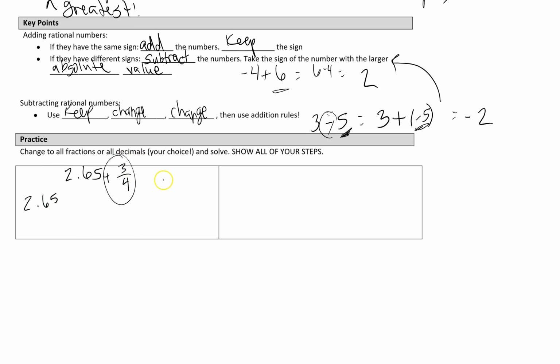3/4, if I think of money, I know 1/4 is 25, so 3/4 is 75 cents, so we can write that as 0.75. If you weren't sure and you forgot, you can always set up division for a fraction and go 3 divided by 4. And you can hopefully see that if I do this division, I get 75. So now they're both positive. I'm ready to add, just like regular, and I get my final answer, 3.4. Awesome. Last one for our video.